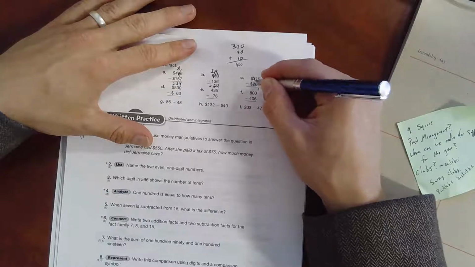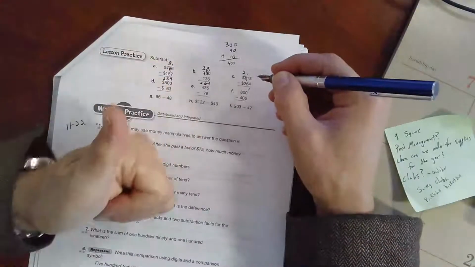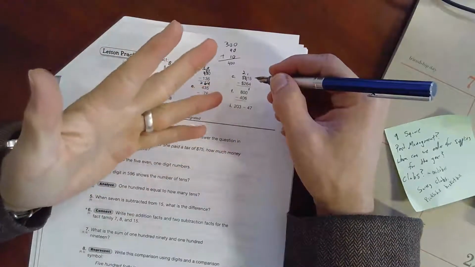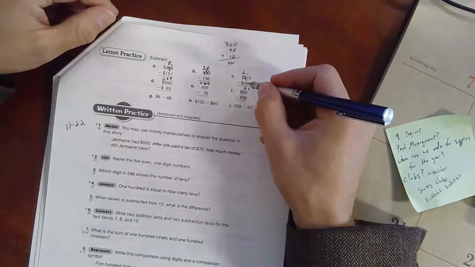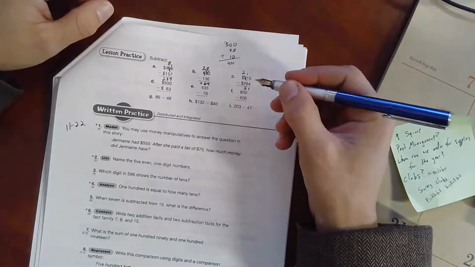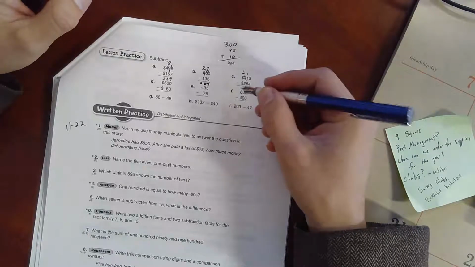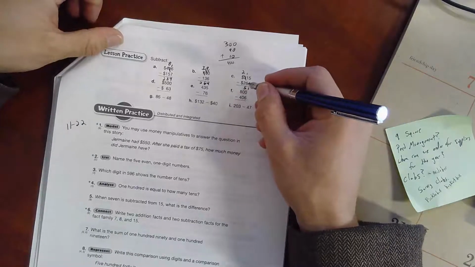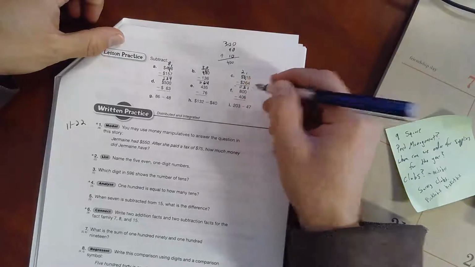1 minus 6, can't do that, so we have to turn that into 11. 6, 7, 8, 9, 10, 11. Okay. Or what I actually like to do on this is I remember to get up to 10, you add 4 from 6. 6 plus 4 is 10. And then I add 1 more to get to 11. So instead of 4, it's now 5. 2 minus 2 is 0, so 51 is my answer.